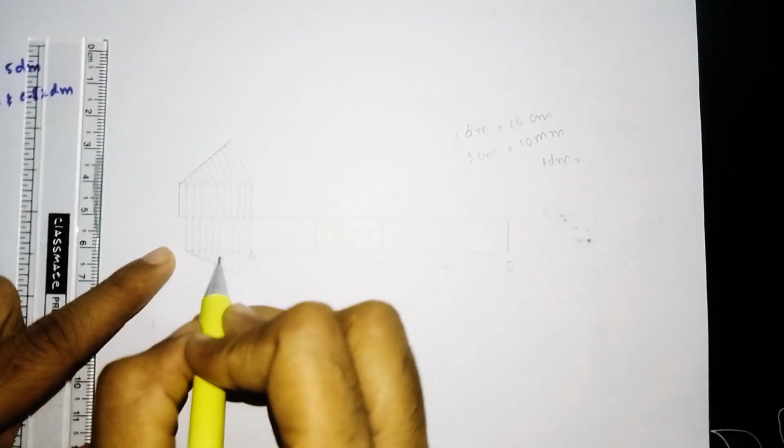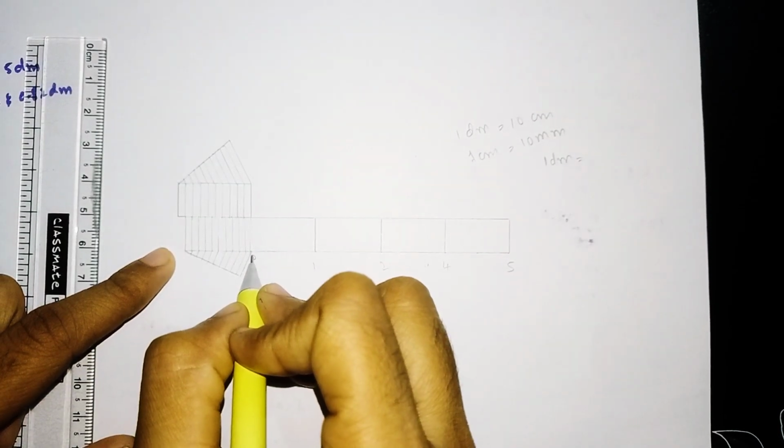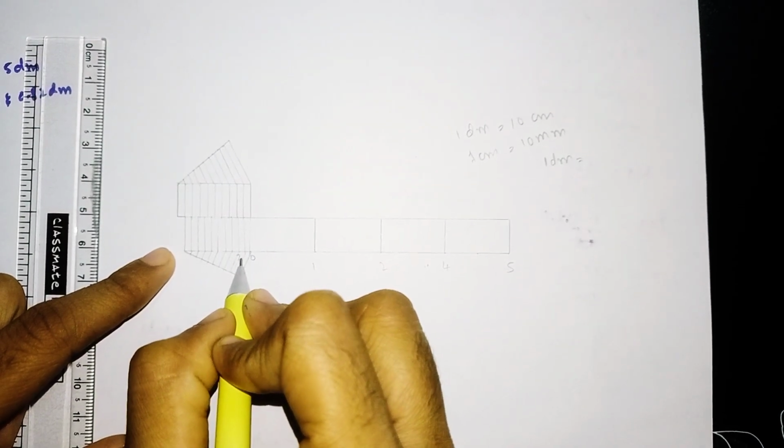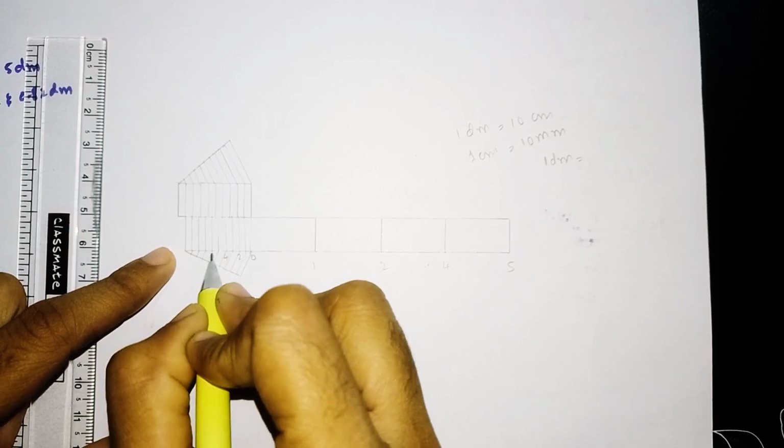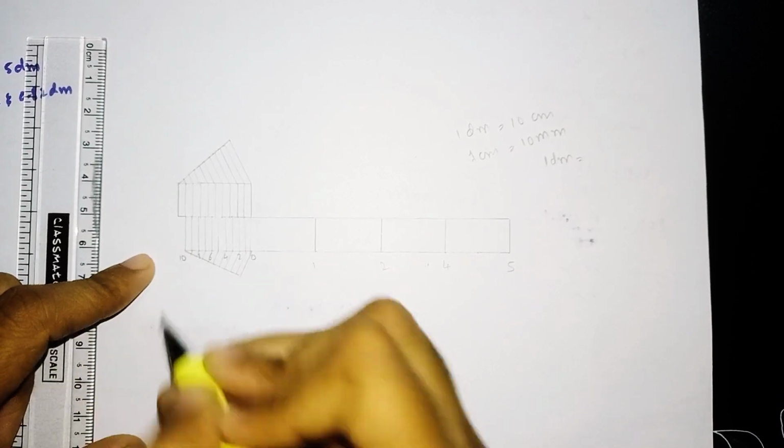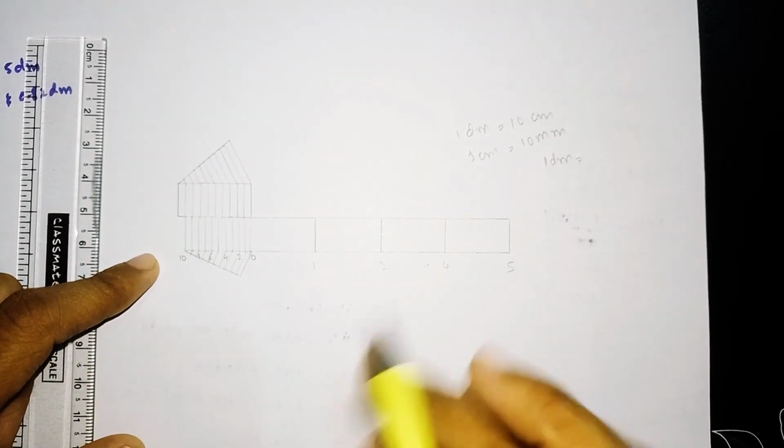And now, how will we read it? I will give it a name. So here 2, 4, 6, 8, 10. So this is 10 centimeter.